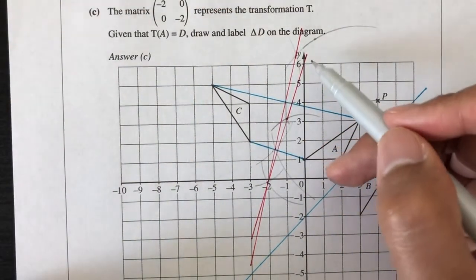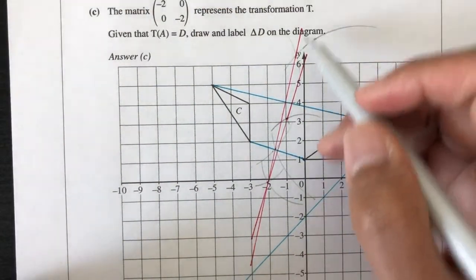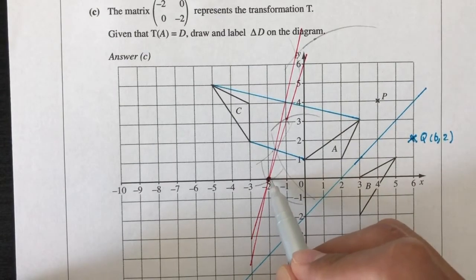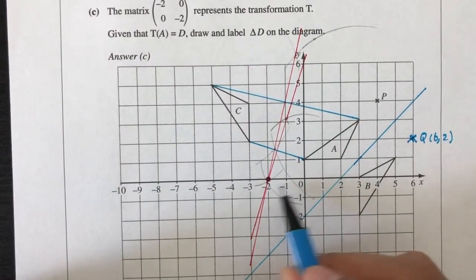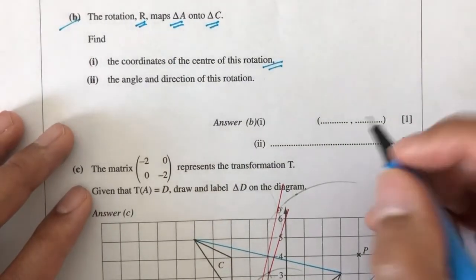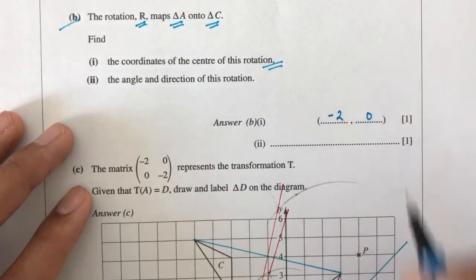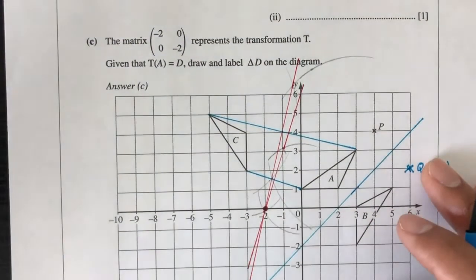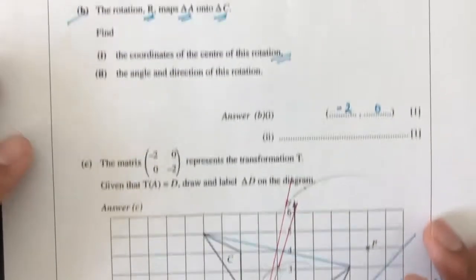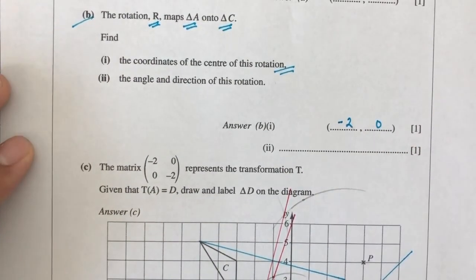As you can see here, these two red lines are drawn at one point, at this point. So this point will be your center of rotation, which is (-2, 0). That will be your center of rotation. That's one way of doing that, but there are other methods if you want to use different methods, but that's one way of finding the center of rotation.